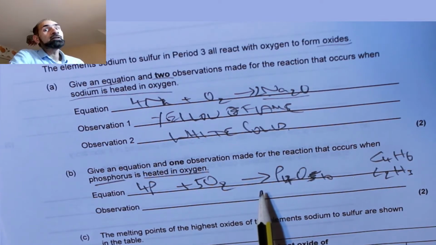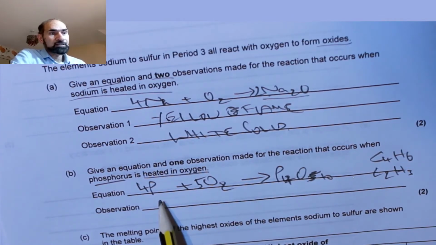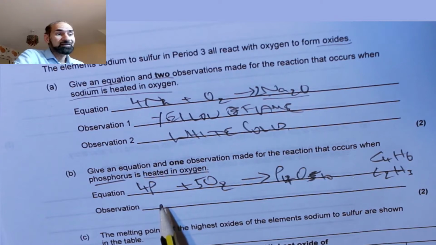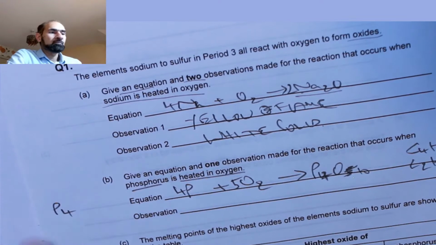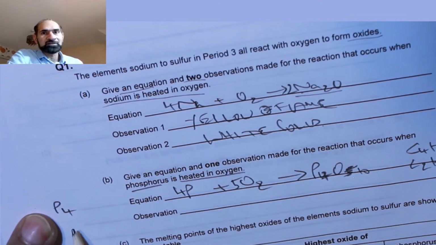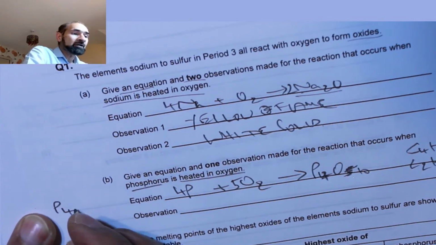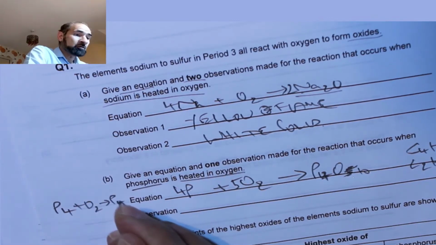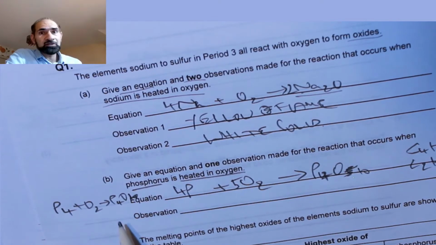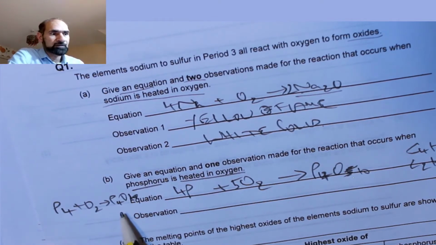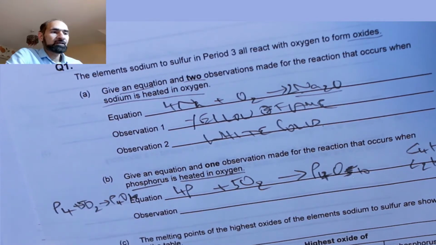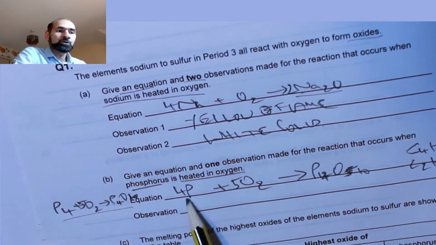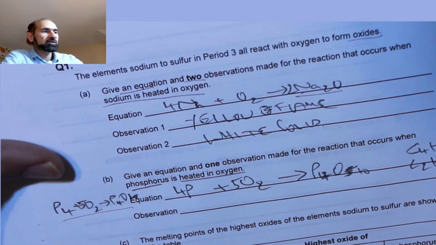Now, the other possibility that you can do for this is that you need to remember the element phosphorus can actually exist as a molecule of P4, so 4 phosphorus atoms bonded together. So you could write down P4 plus oxygen gives you P4O10 still, remember? Yeah, still P4O10, okay, because that's the molecule of phosphorus pentoxide. And then, of course, you need to balance it, and you just write down 5 there. Yeah, so you could have written that down, or you could have written that down, but this is the more common one that you should write.